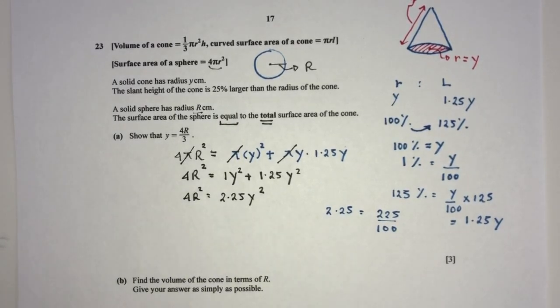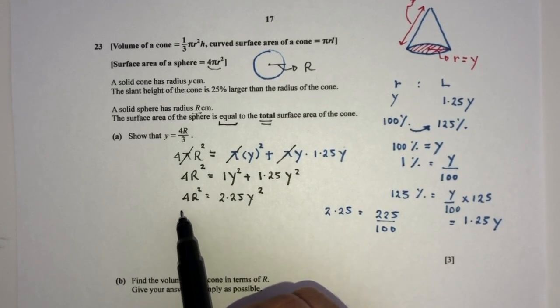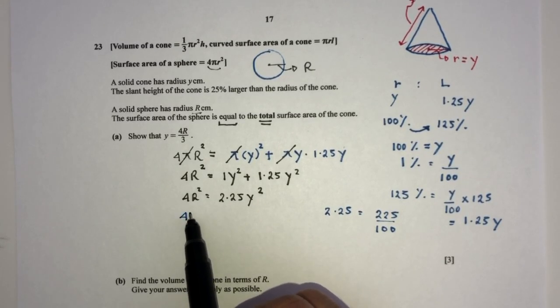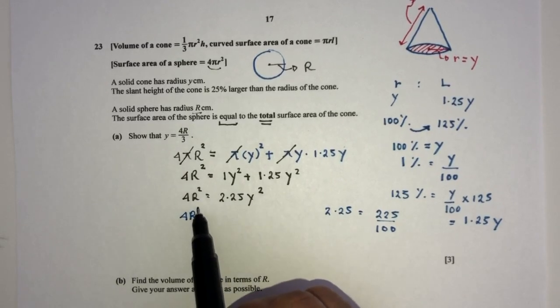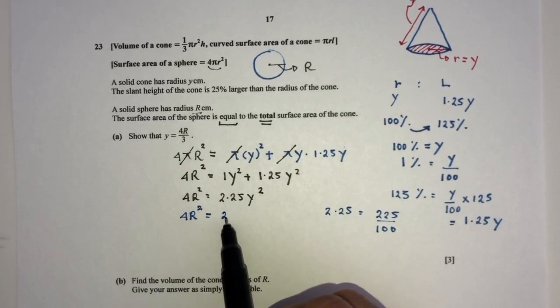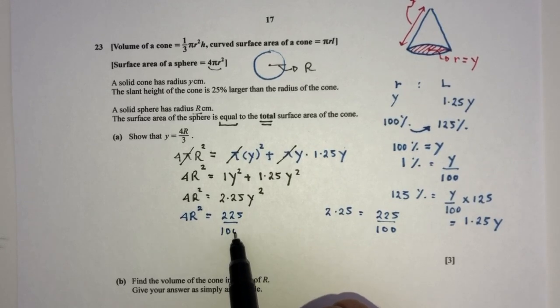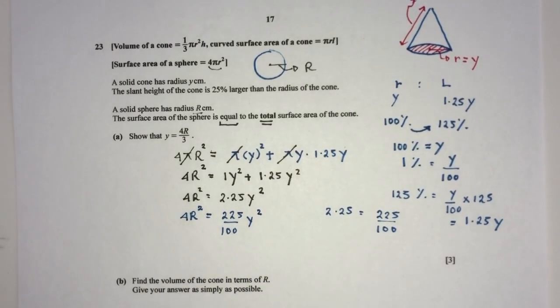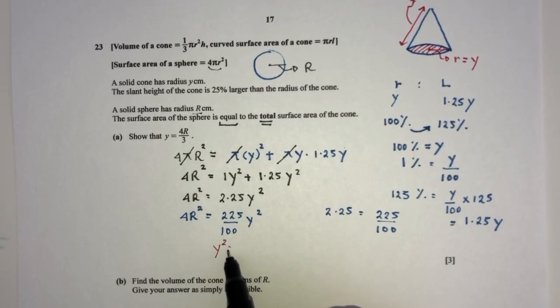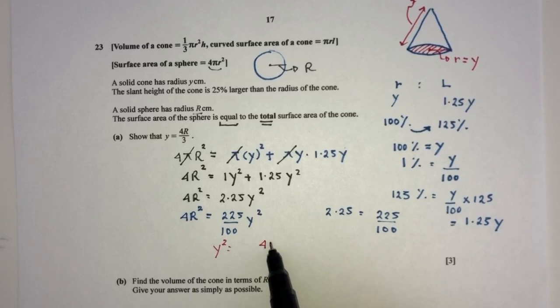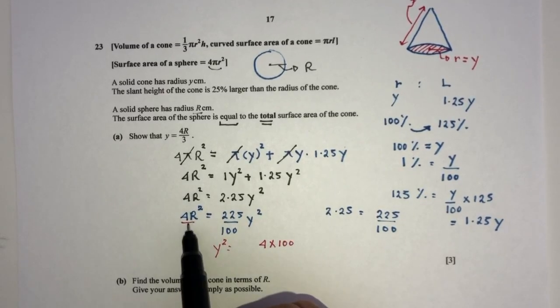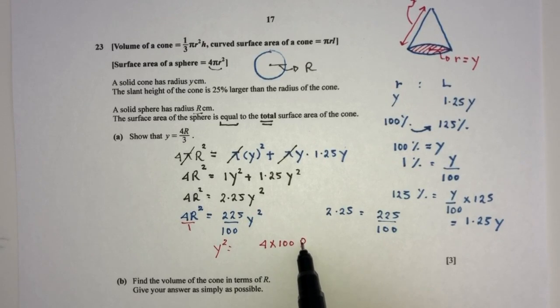Let me obviously simplify this further. So on this side we have 4r squared. Here we have 225 over 100 y squared. Now we're trying to find the value of just y. We have to send everything to the other side. Let's see what happens. You will have y squared is equal to 4 times 100, because you have to cross multiply, times 100. That will be r squared over here, divided by 225.